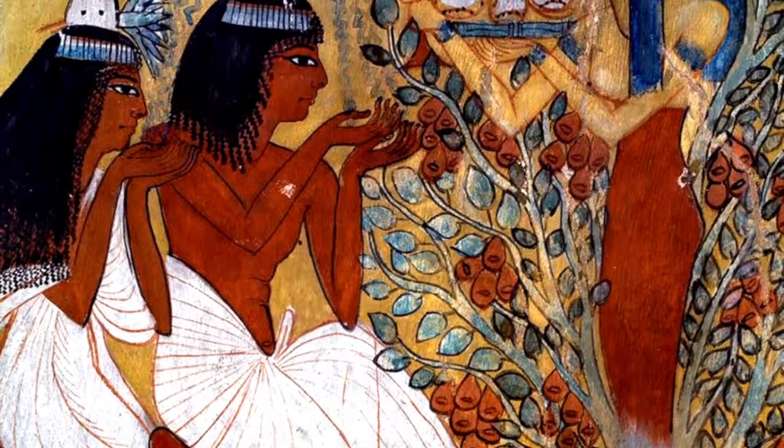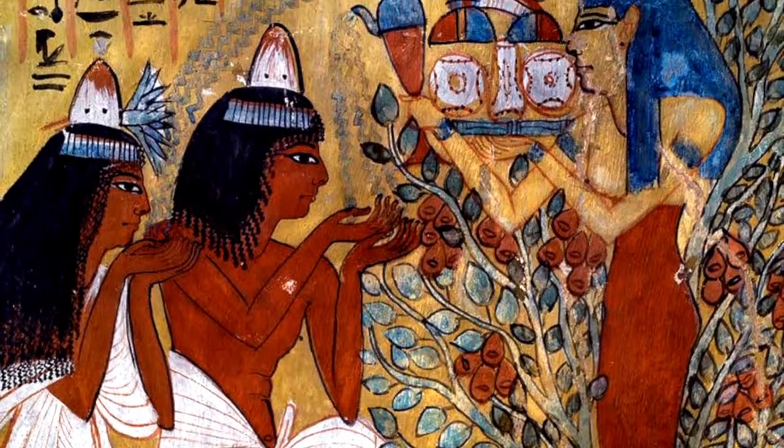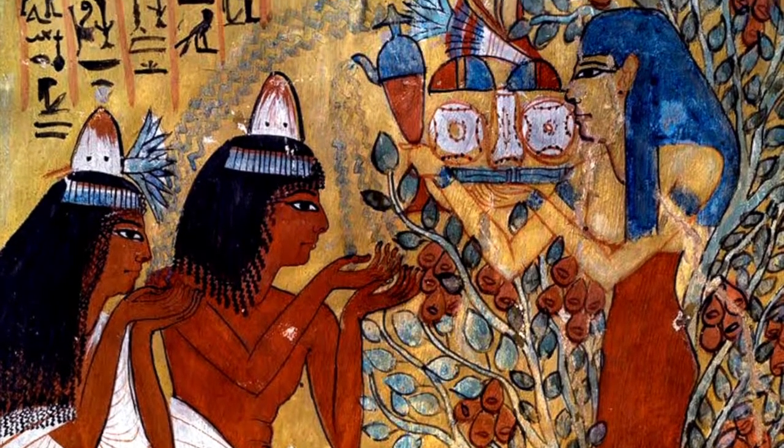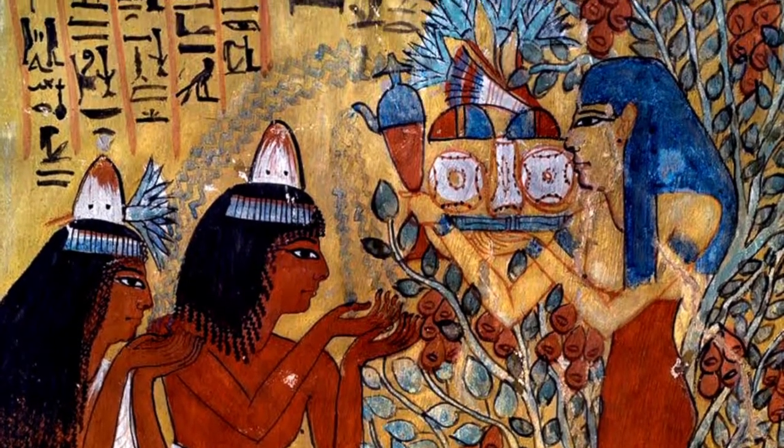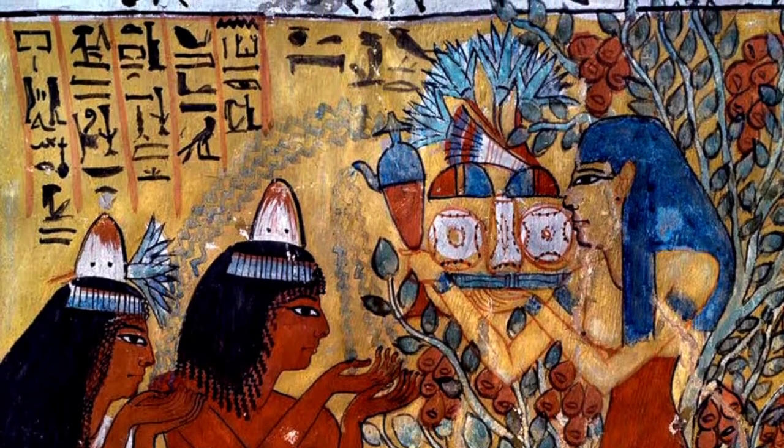The intention was to be reborn from the mummy wrappings as if from a cocoon, and to appear as a perfect version of his or her earthly form. So the dead are more frequently depicted as if living.